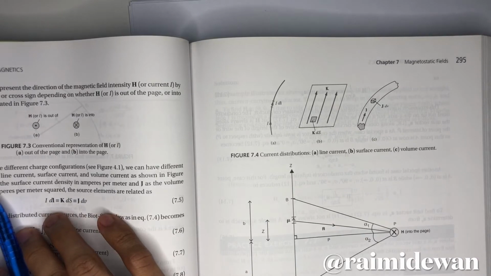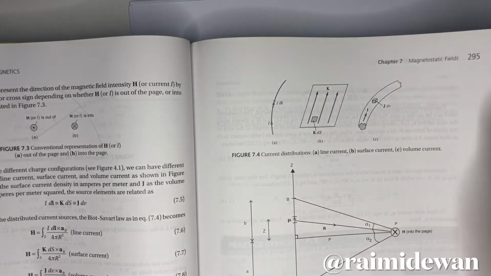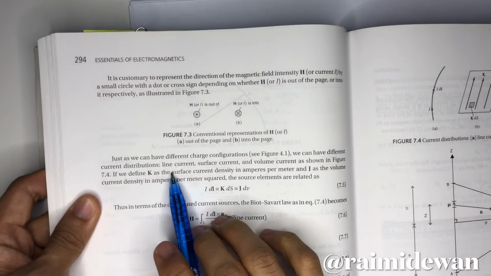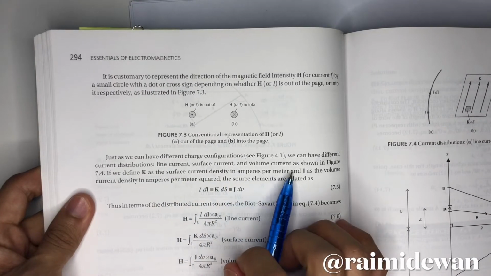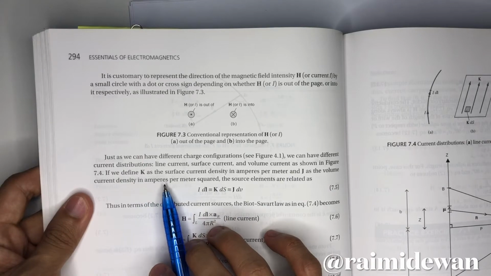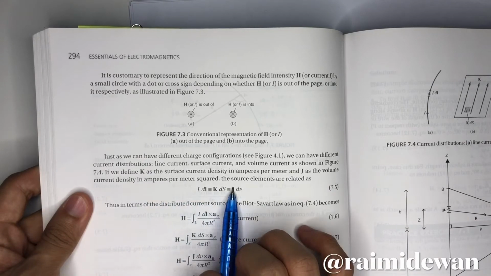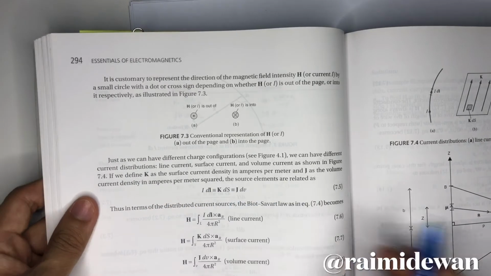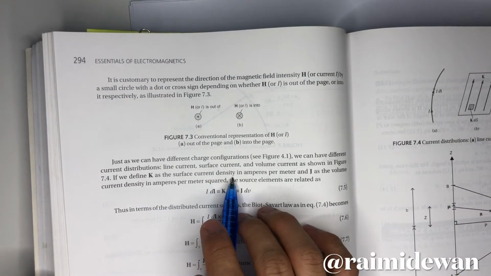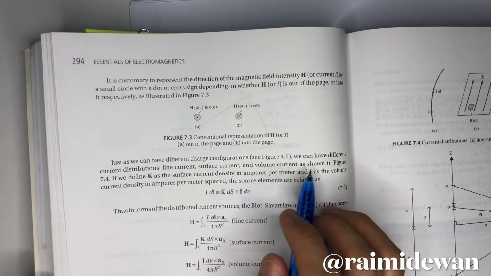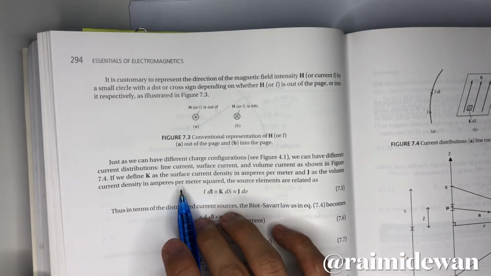If we define K as the surface current density in ampere per meter, and J as the volume current density in ampere per meter squared, the source elements are related as follows. Remember, K is surface current density in ampere per meter, and J is in ampere per meter squared.